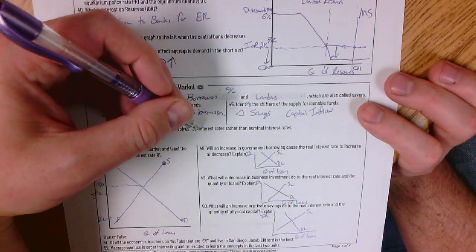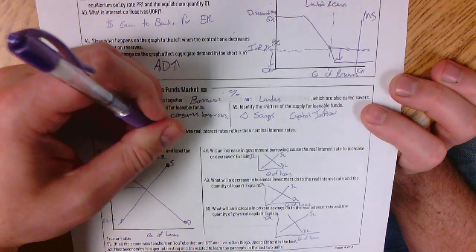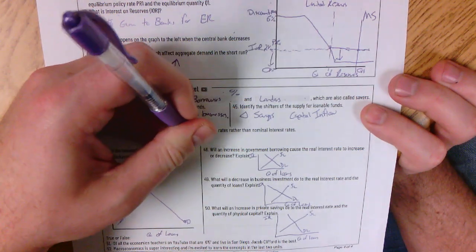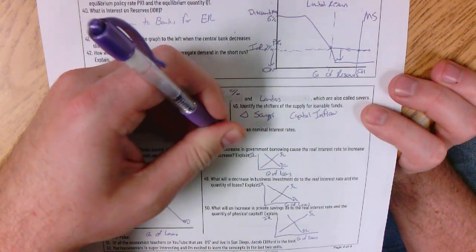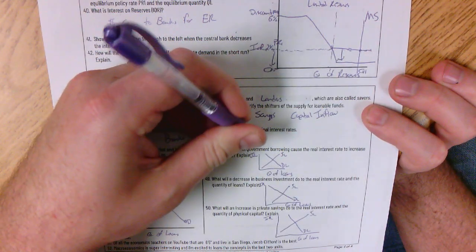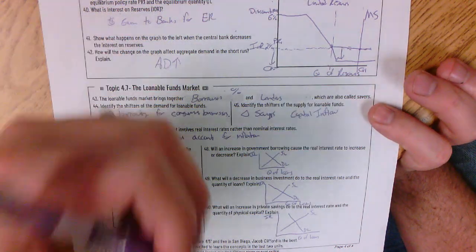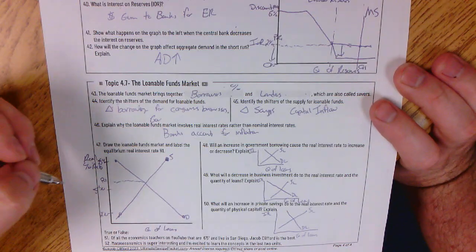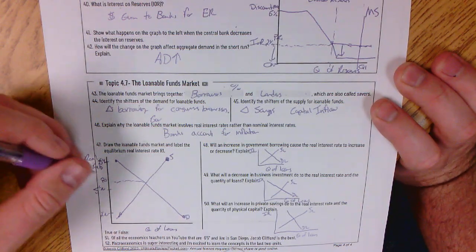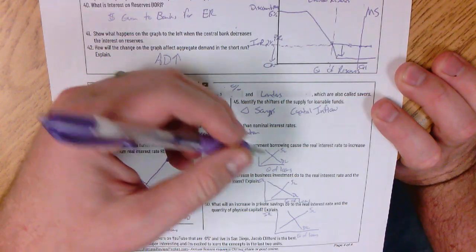Explain why a loanable funds market involves real interest rates rather than nominal interest rates. It's because banks are going to account for inflation. So when a bank is looking at how much to charge for their loan, they're thinking about what they think inflation will be next year. If they think inflation is going to be 2%, then their loan is going to be higher than that 2%. So they're going to adjust for the inflation, in which case that would be our real interest rate. And this is just looking at some of the shifters.